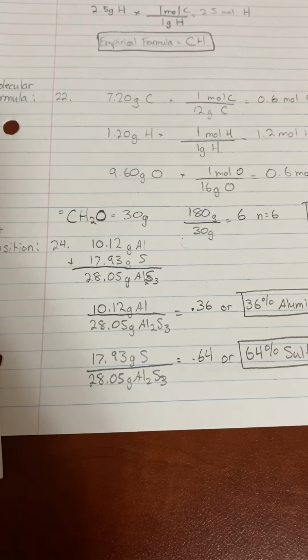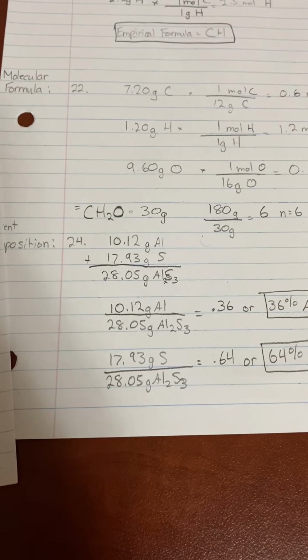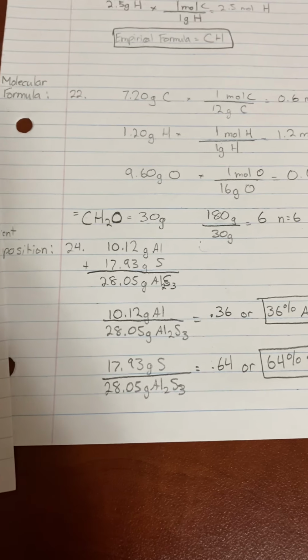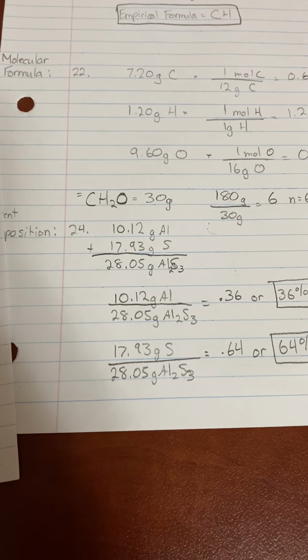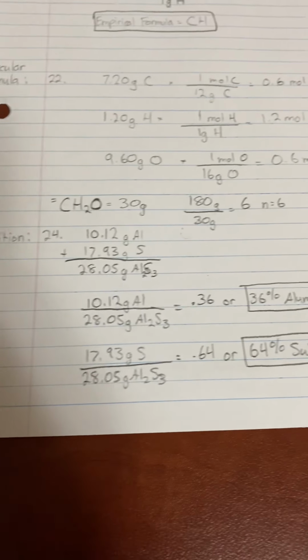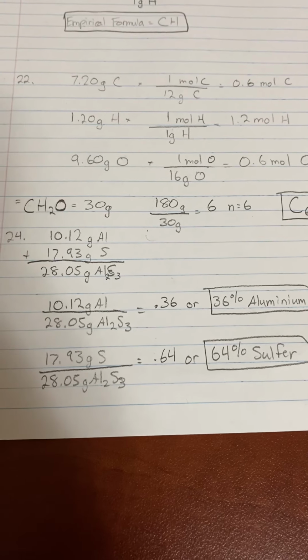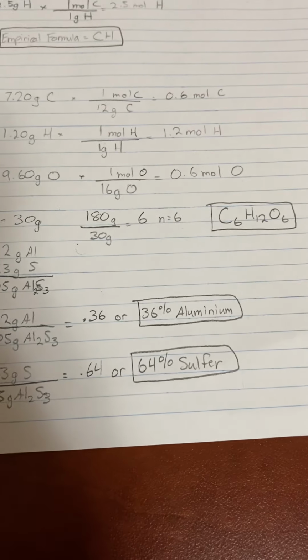Next, you want to do the same for the sulfur. So you get 17.93 grams of sulfur and divide that by the total mass, which is 28.05 grams, and you'll get decimal 0.64 or 64% sulfur.